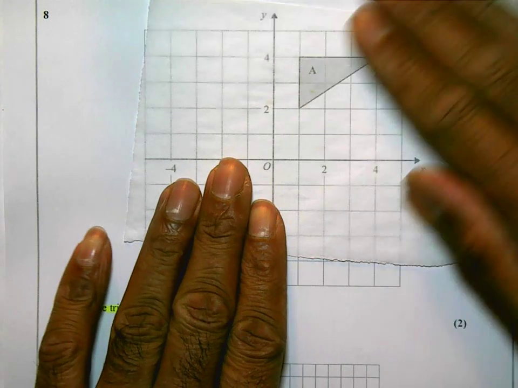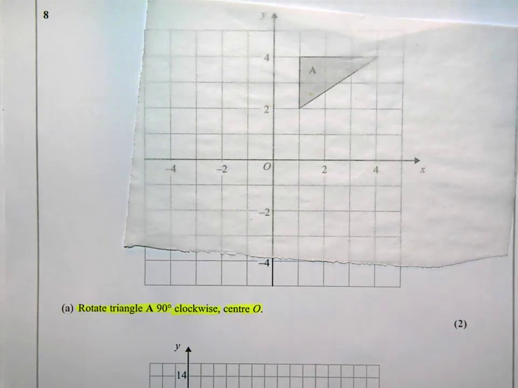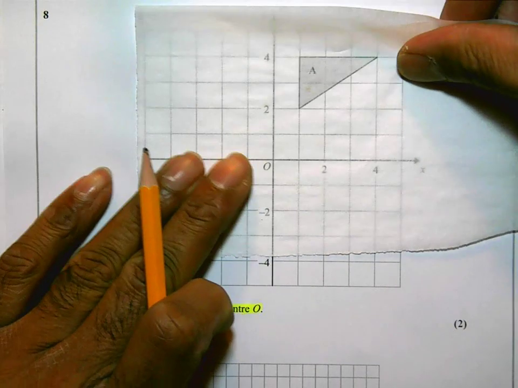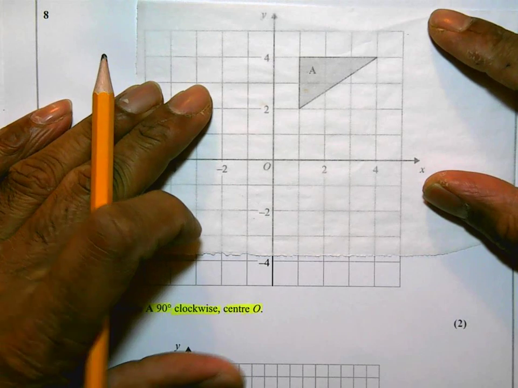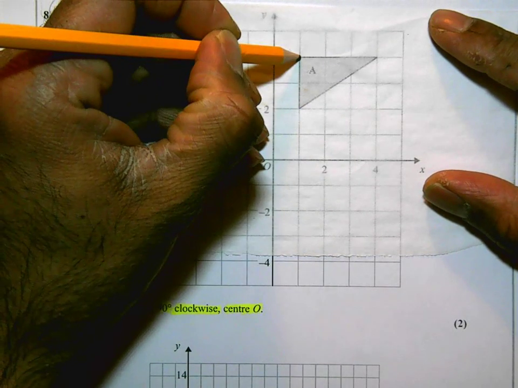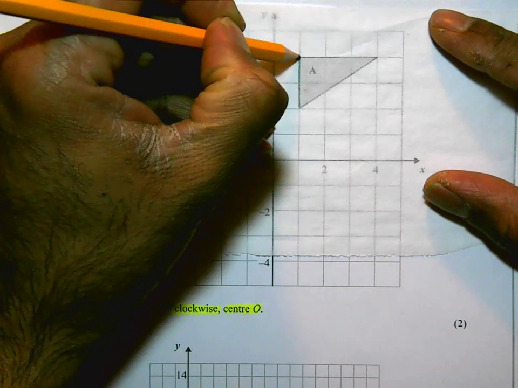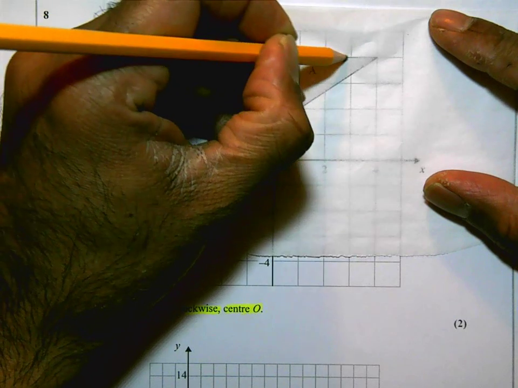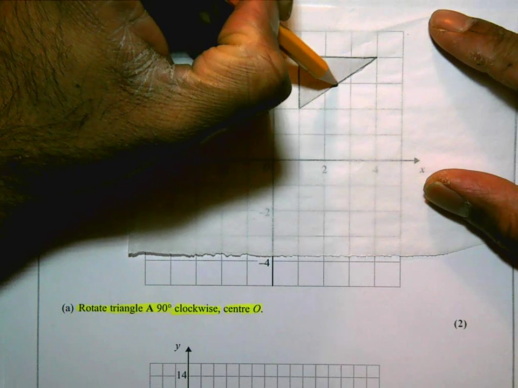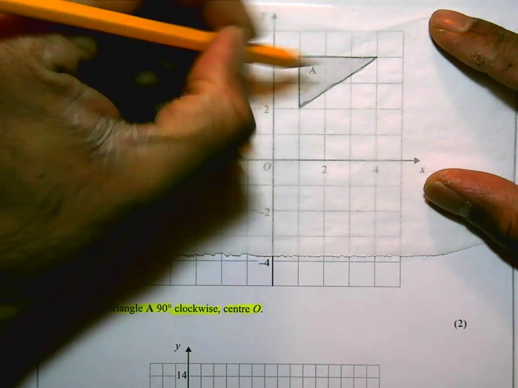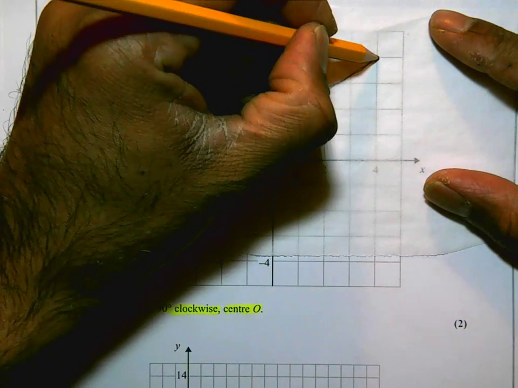In order to do this, you need a bit of tracing paper, and that is absolutely essential for this. Have a look at the technique used here. I'll put the tracing paper over and trace over the shape. I'm always pretty precise with this. Basically, I need to get the 3 corners of it.